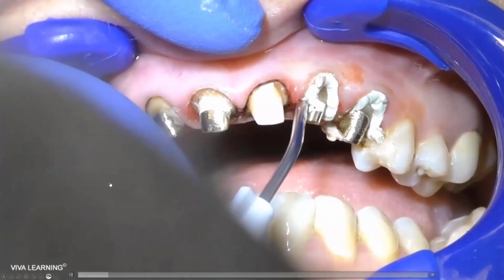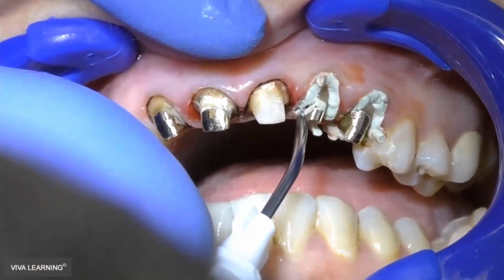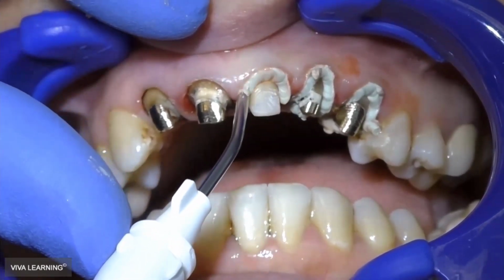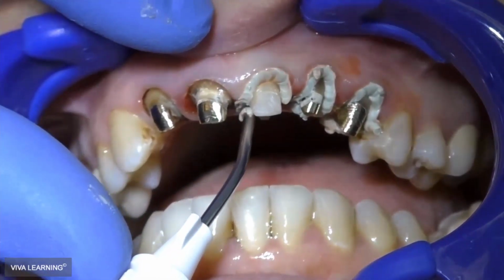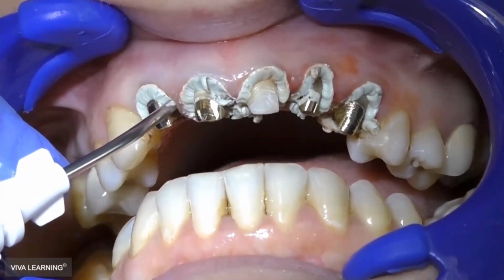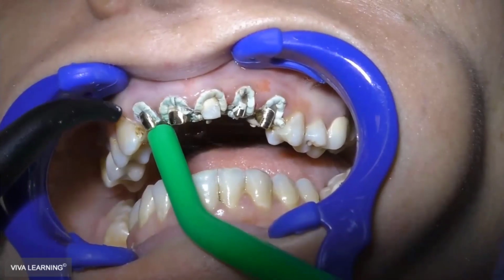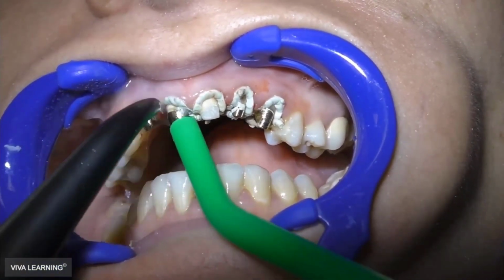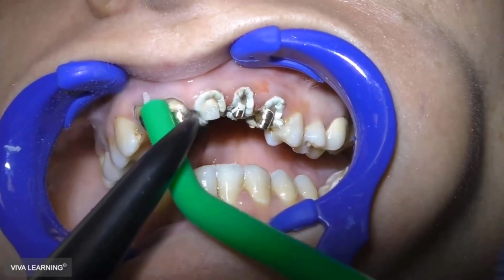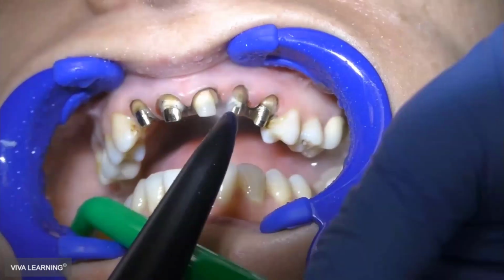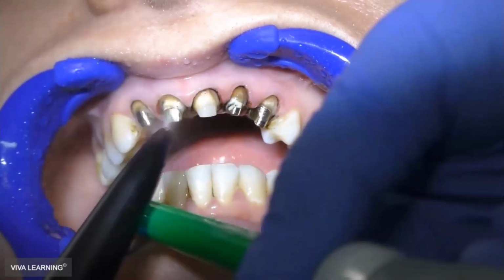So you place the material in the sulcus. This is a modified double cord technique. You can see the retraction cord already placed in there. Take a closer look at the gingiva. When I'm applying the material, you can see the gingiva instantly getting white because of the astringent inside. You leave it in place for 2-3 minutes, and then you wash it with a lot of pressure. Don't be afraid, you'll not have secondary bleeding.